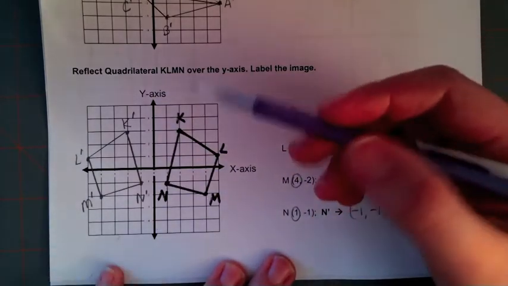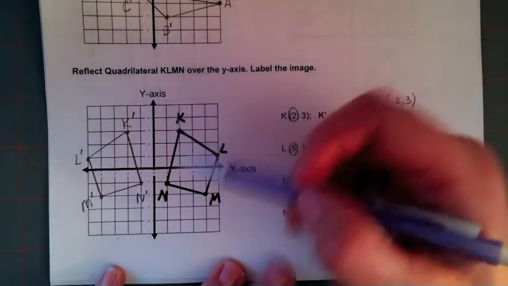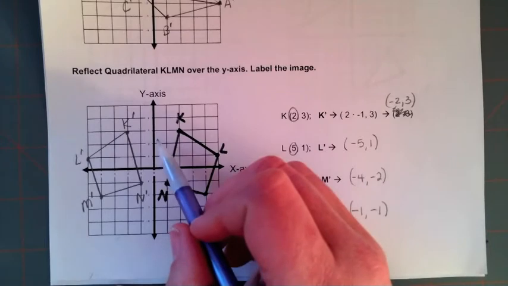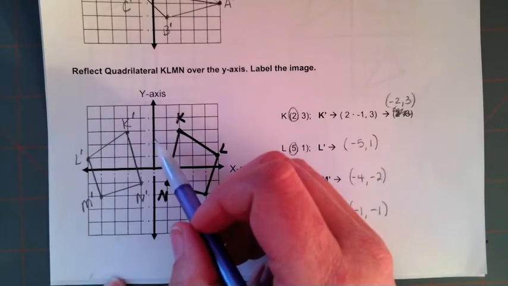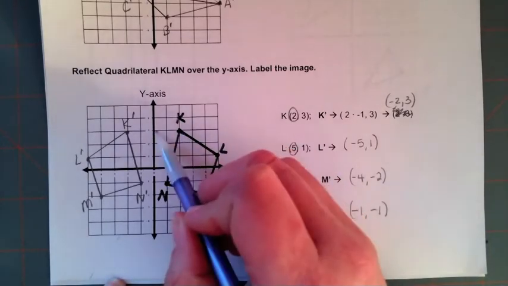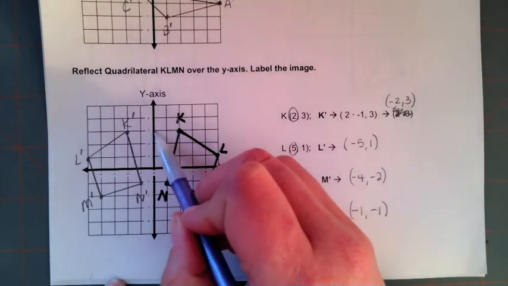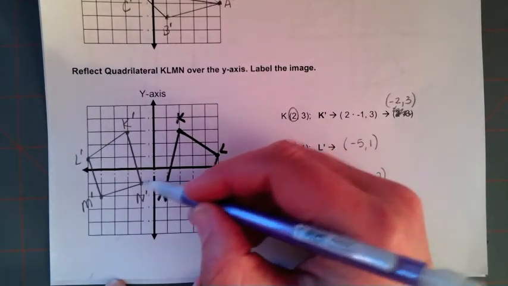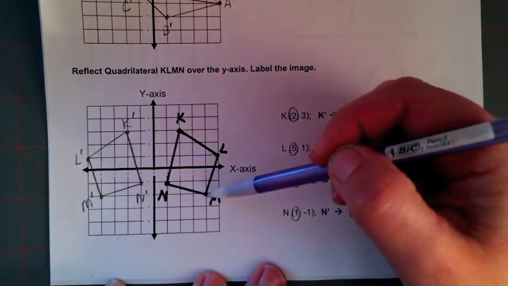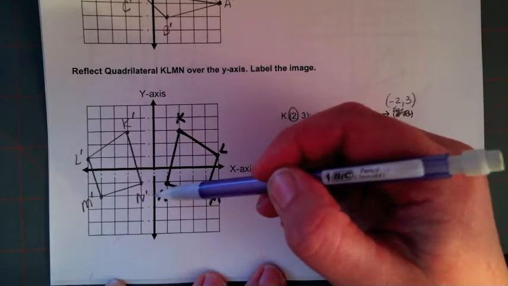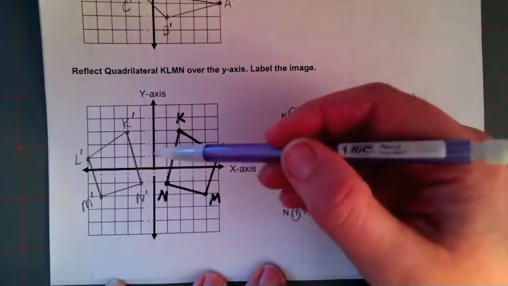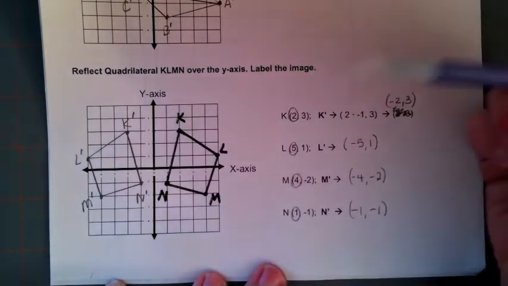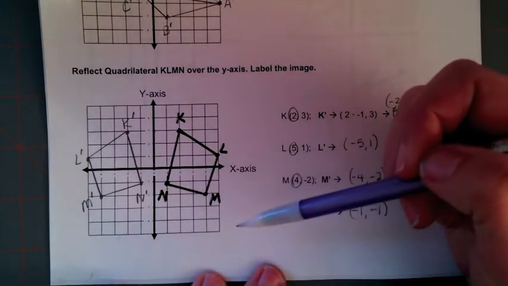Now something to note about this, if it's a pretty simple reflection that you're doing, when the shape is over the axes, it's a really simple line to reflect over. Notice that K is 2 units to the right of the axes, so K prime would have to be 2 units to the left. Same thing with N, they're the same distance away. M was here 4 units over, so same line, 4 units over. And L was 5 units over from the y-axis, so it will remain 5 units over. So that's something that's easy to do when you're doing it over the axes.